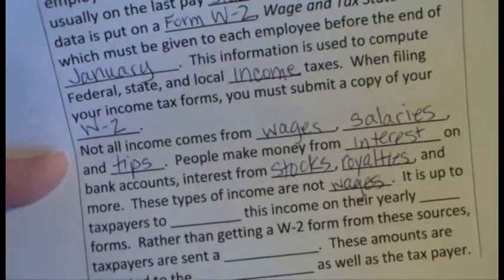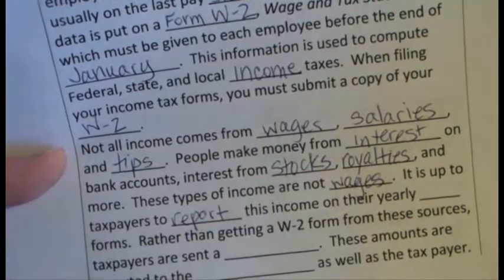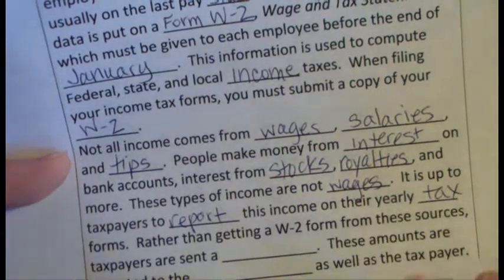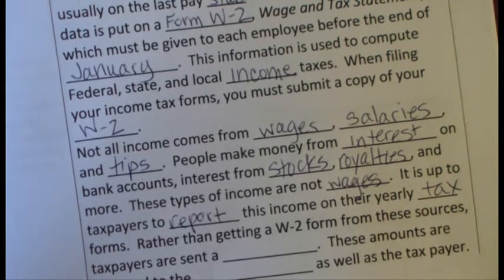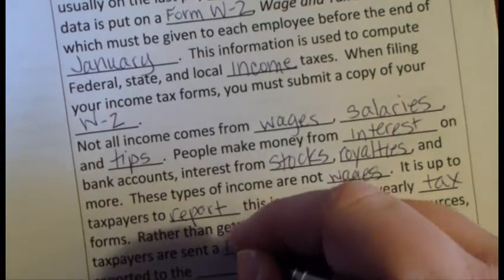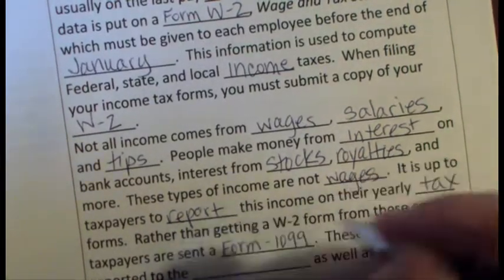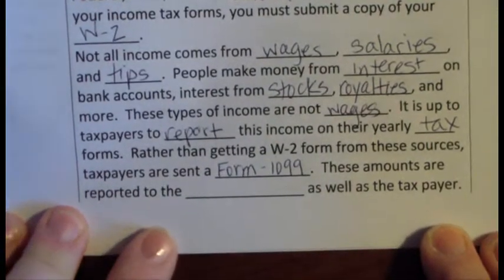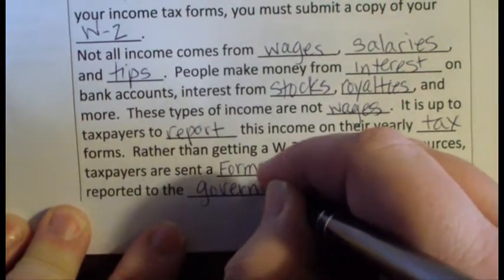It is up to taxpayers to report this income yearly on their yearly tax forms. Rather than getting a W-2 form from these sources, taxpayers are sent a Form 1099. These amounts are also reported to the government as well as the taxpayer.